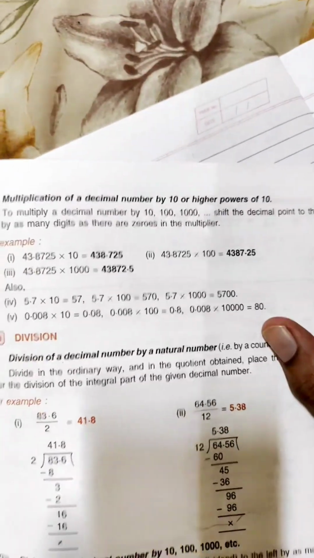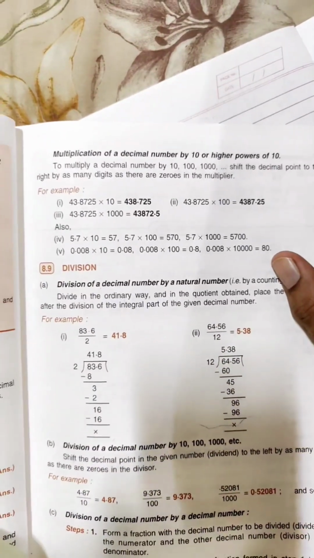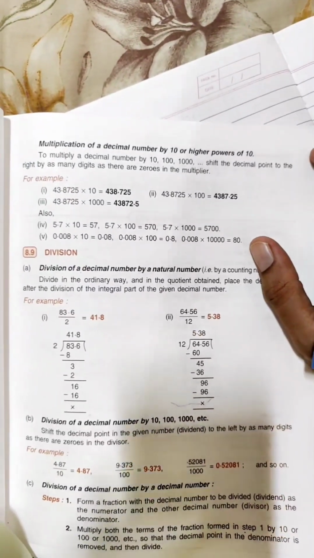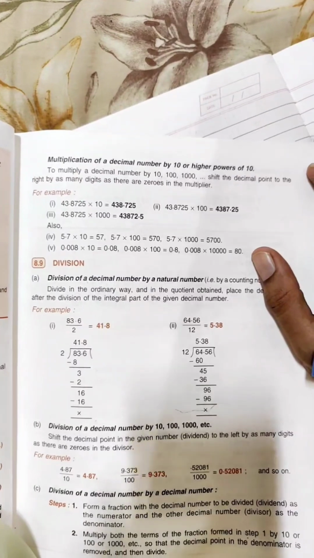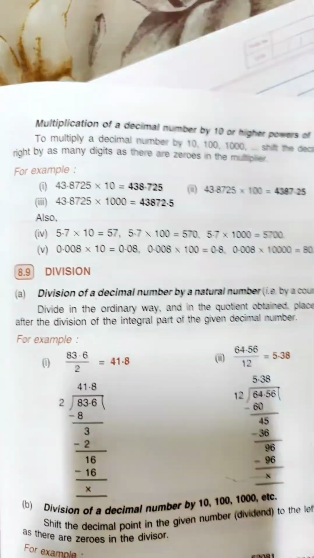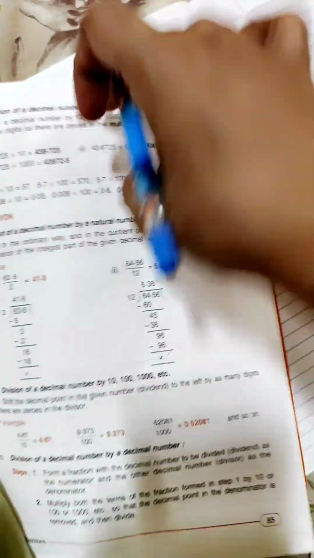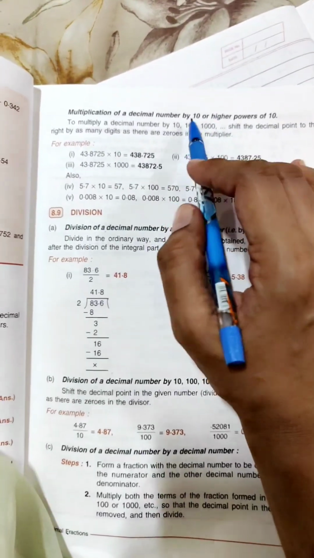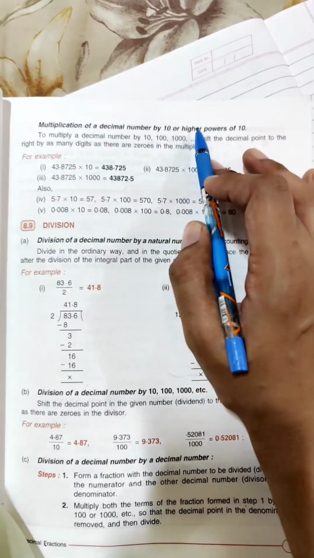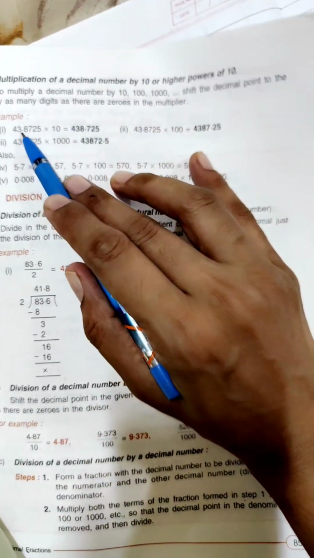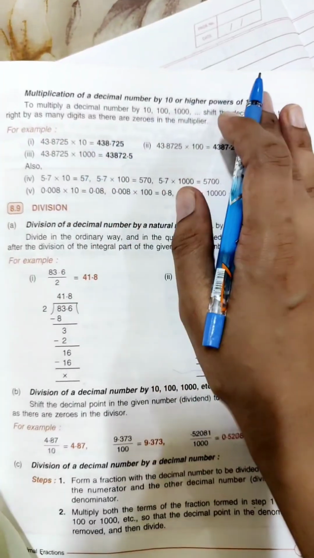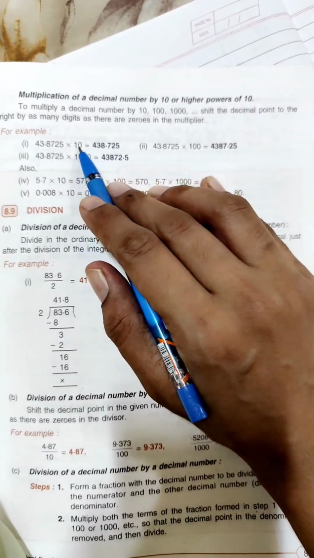Now, multiplication of a decimal number by 10 or higher powers of 10. To multiply a decimal number by 10, 100, 1000 and so on, shift the decimal point to the right by as many digits as there are zeros in the multiplier. This sentence means that if a decimal number is multiplied by 10, 100, 1000 and so on, we just have to shift the point to the right side by as many places as there are zeros.